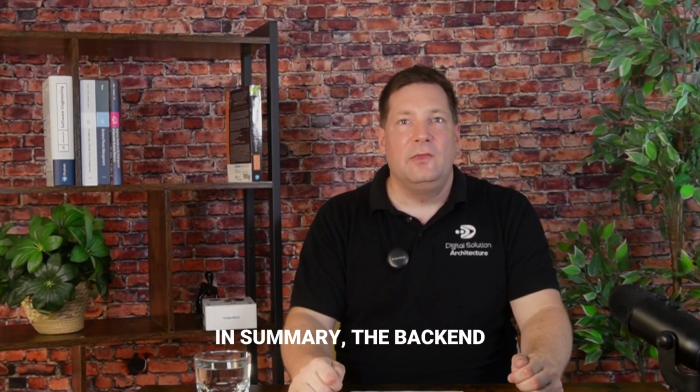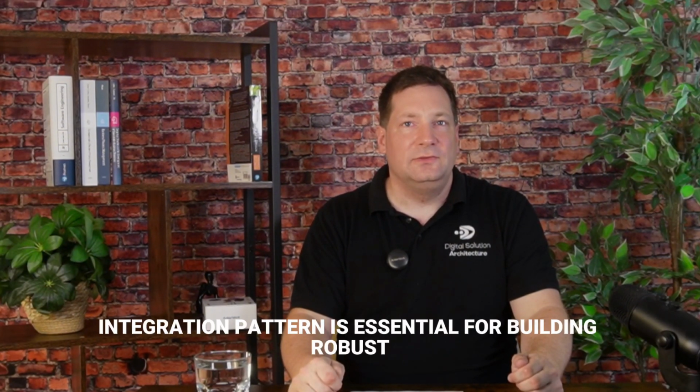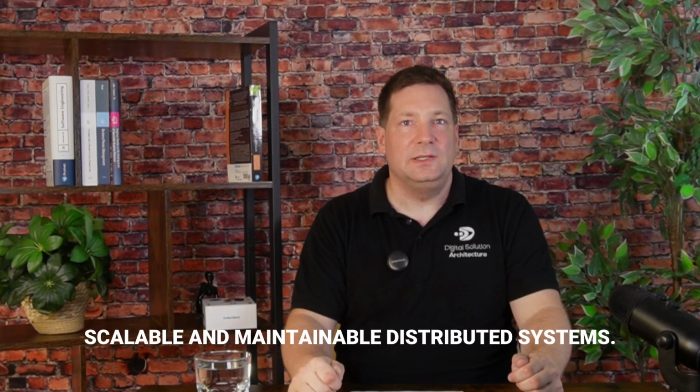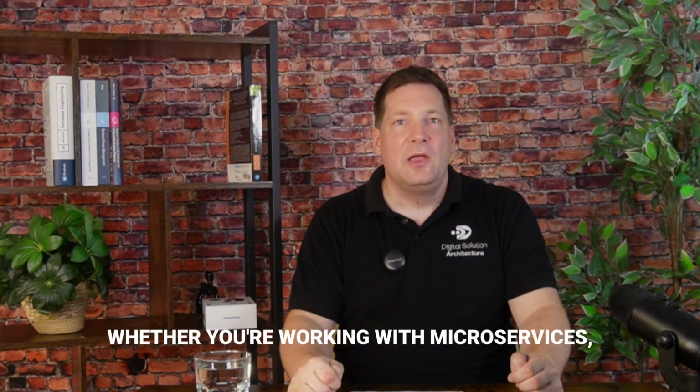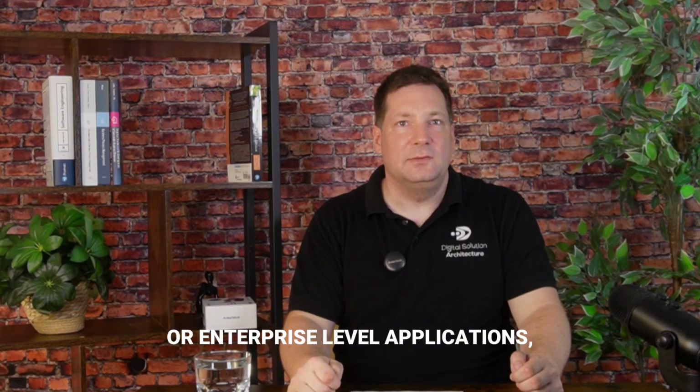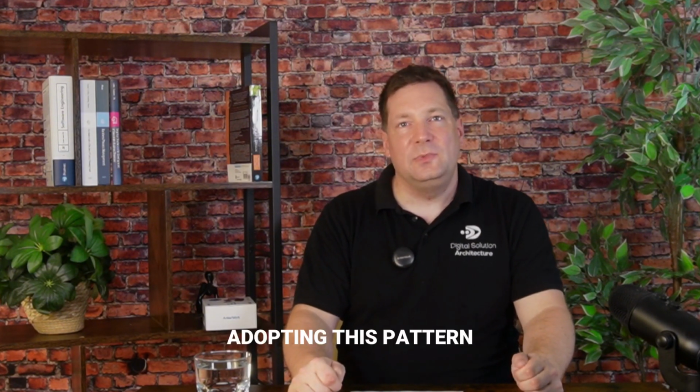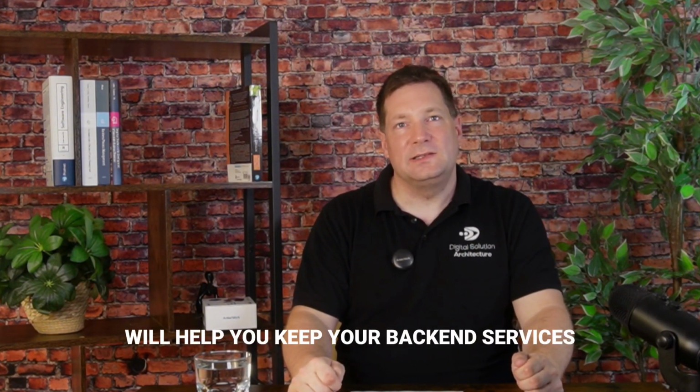In summary, the backend integration pattern is essential for building robust, scalable, and maintainable distributed systems. Whether you're working with microservices, cloud-based architectures, or enterprise-level applications, adopting this pattern will help you keep your backend services connected and efficient.